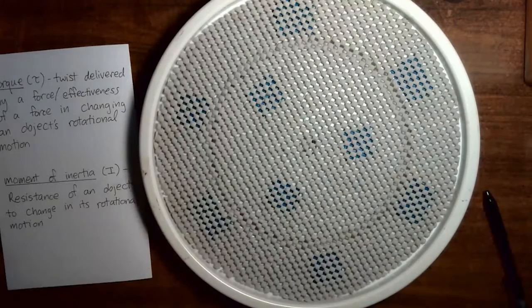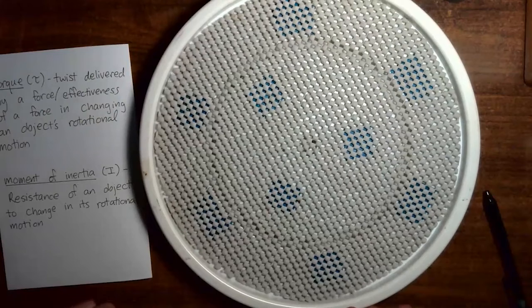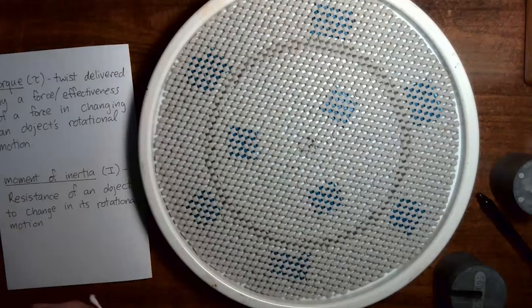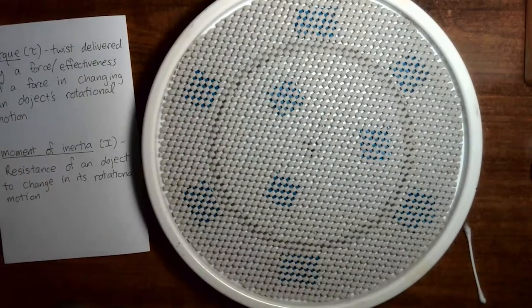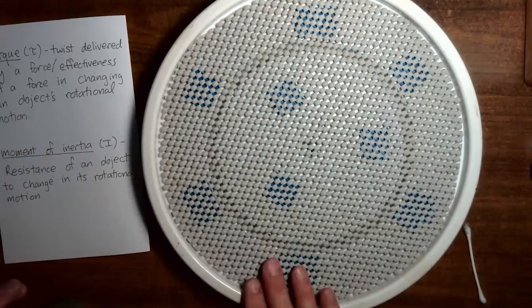Okay, so I hope you can get the idea from the demo that the bigger the torque, the bigger the angular acceleration that results. The next question is, how does the angular acceleration of the spice tray change as I change the moment of inertia? Now we'd like to see how the angular acceleration depends on the moment of inertia. So here's how I'm going to vary the moment of inertia.